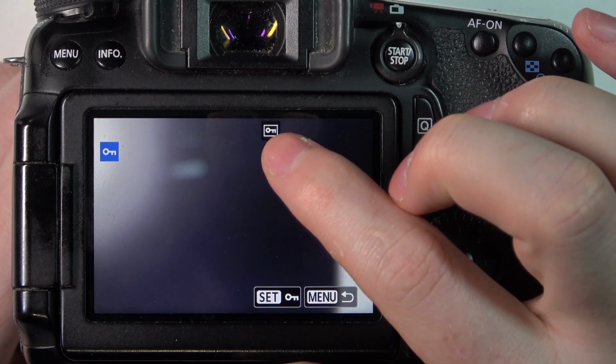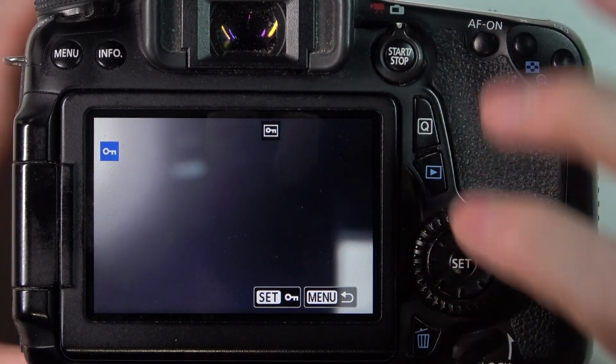When you see this keep button, then that means this photo is protected.